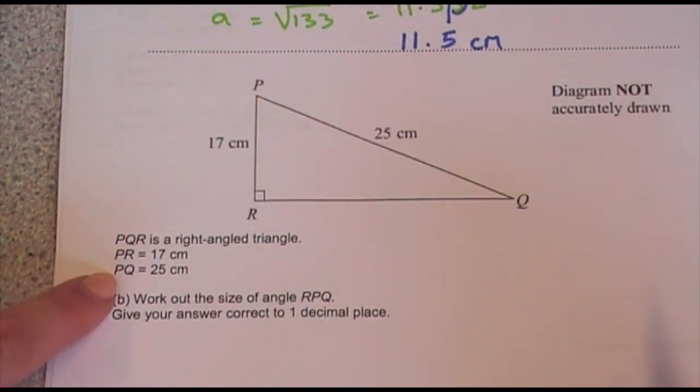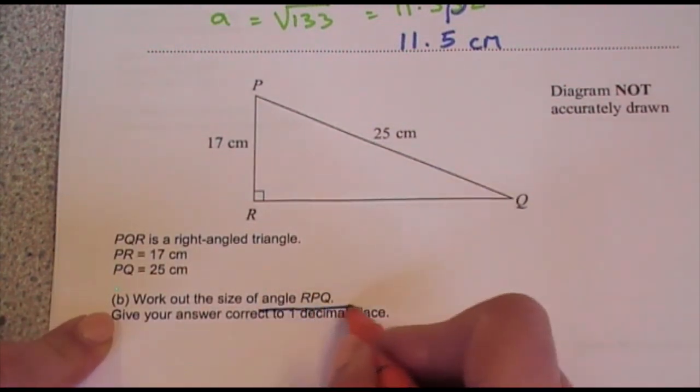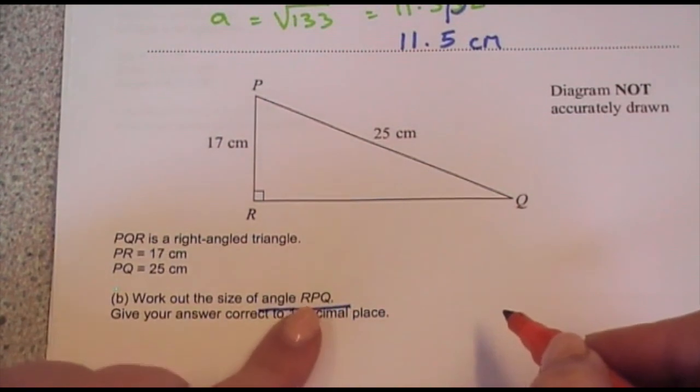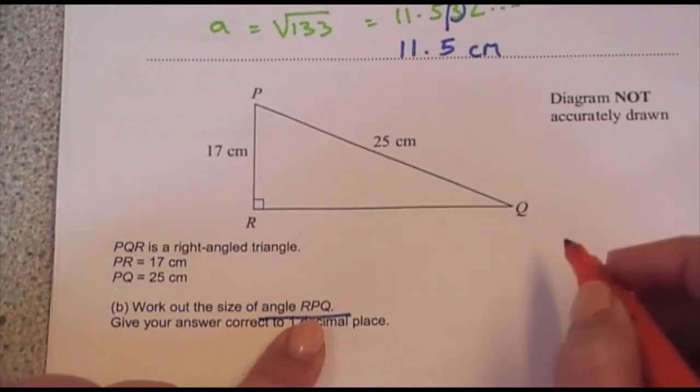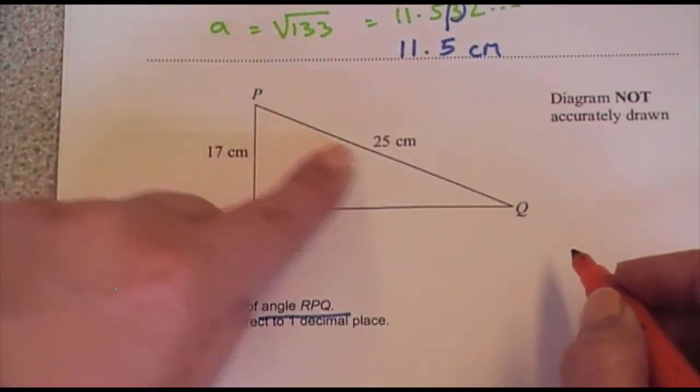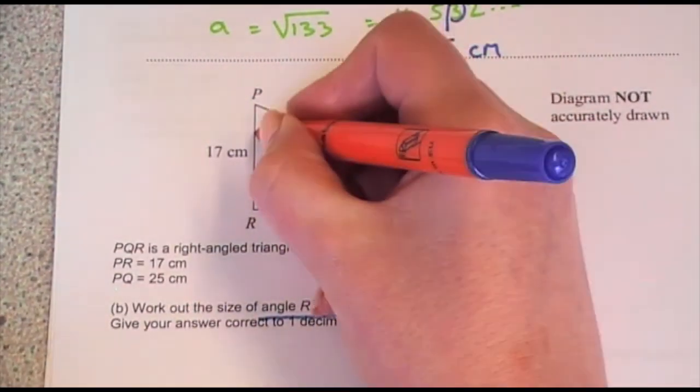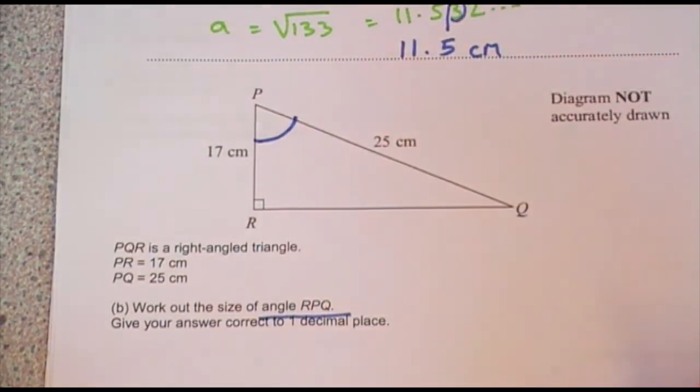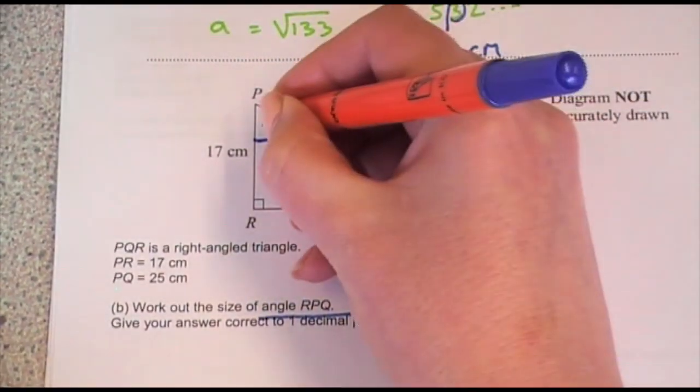PR is 17, PQ 25. Work out the size of angle RPQ. Now remember how to identify these angles. You start at R, you go to P, you end up at Q. What's been enclosed? This angle here. And so I need to find that.